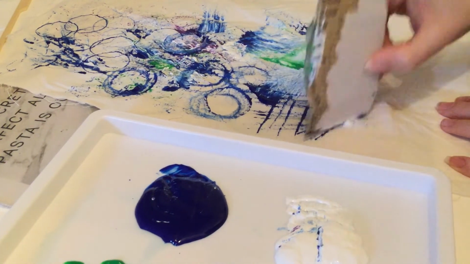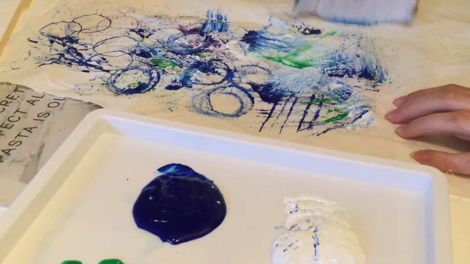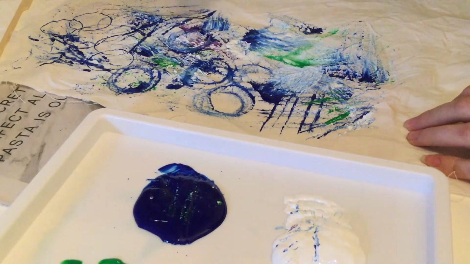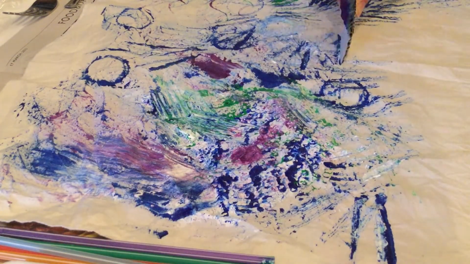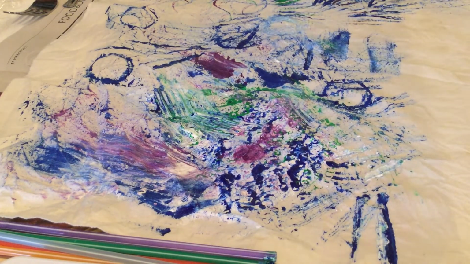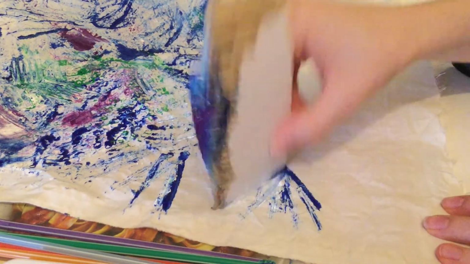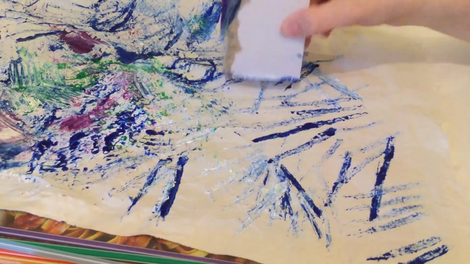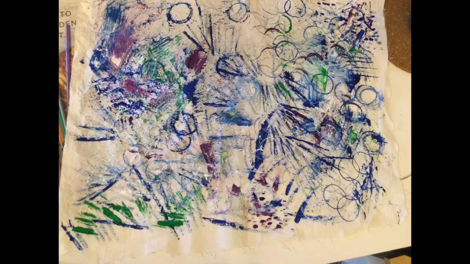So I found that with this corrugated piece of cardboard, it created several different textures, however I used it. So if I pointed down sections, it would create a very different texture to if I was dragging that piece of corrugated cardboard across. So think about how you use the tool as well as what tool you use. So this is my finished piece.